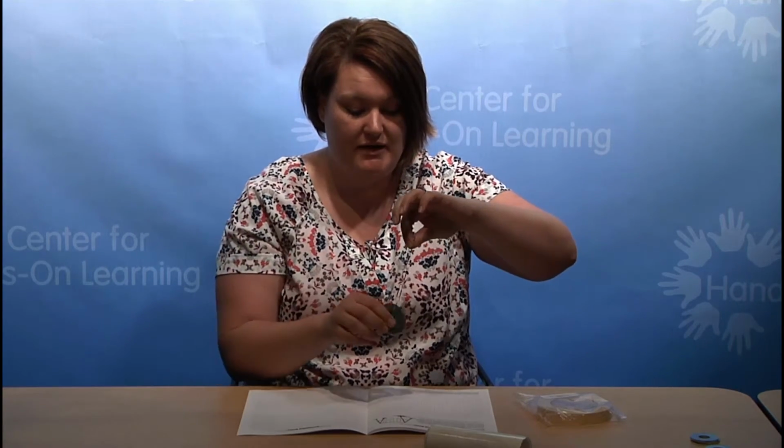An extension to this lesson that is a lot of fun is for students to figure out how to attach markers or paint and paintbrushes to the bottom and see what kind of art your pendulum will create, and that's a link into the art for the classroom.